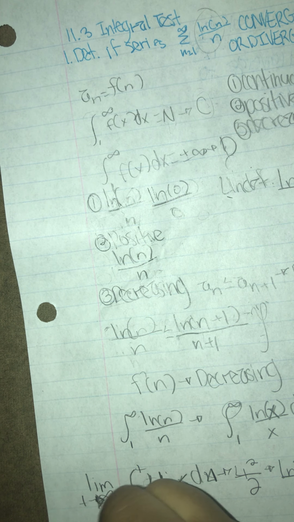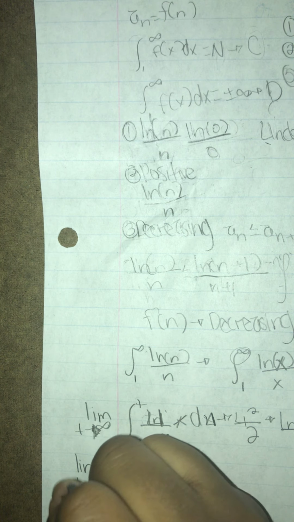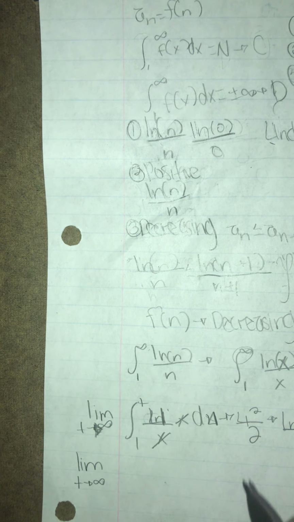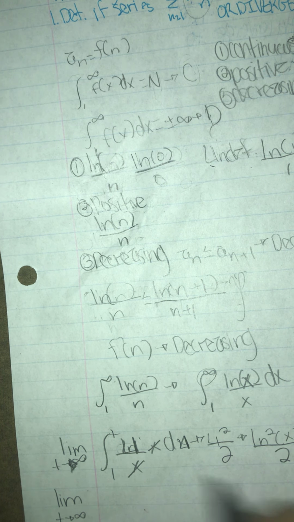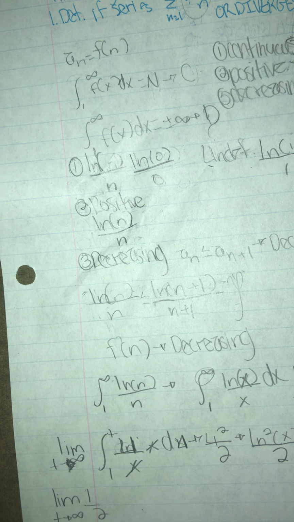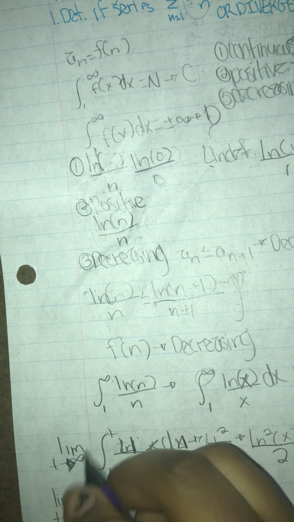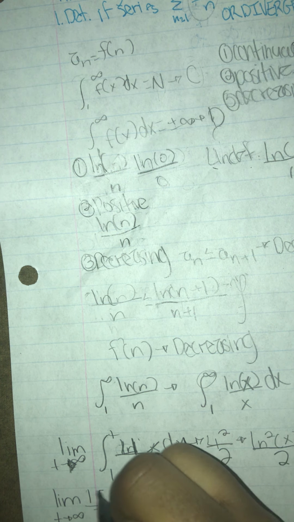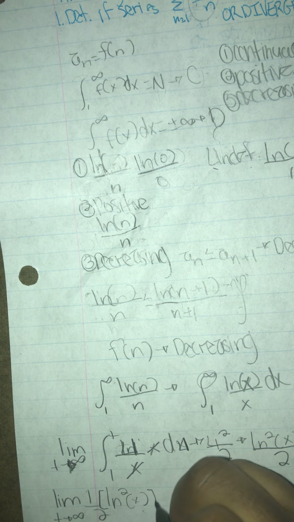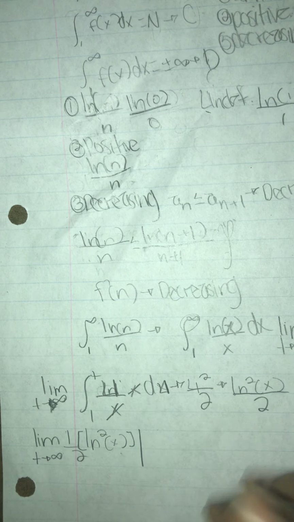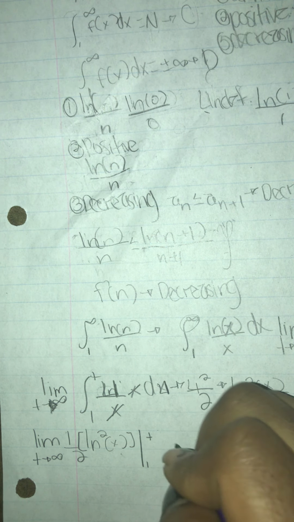So the limit as t approaches infinity of 1/2. We're going to just take the 1/2 out so it can be easier for us to solve. Natural log squared of x from 1 to t.